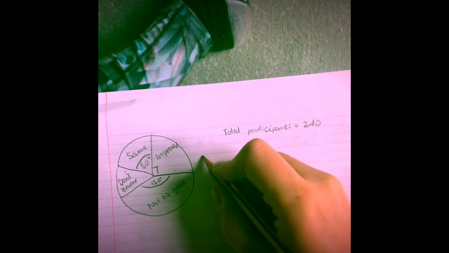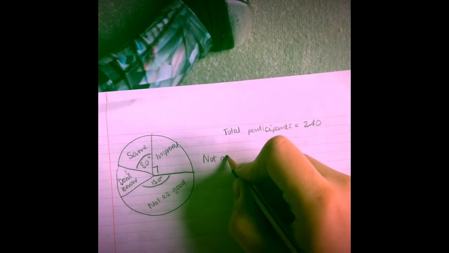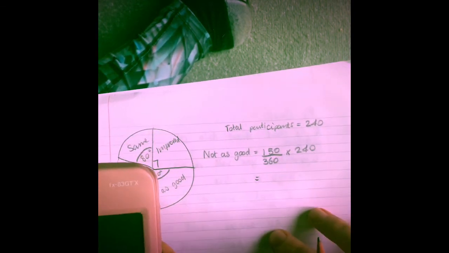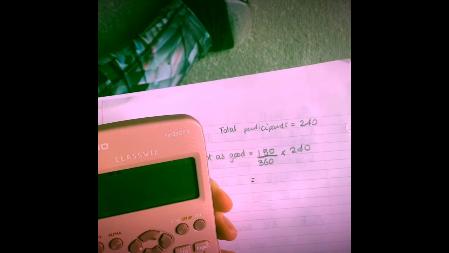Now to do the question. What we're asked to find is how many people chose not as good. So the sum for that is going to be the fraction which involves degrees only. Now the degrees for the angle is 150. So that's 150 over 360 times the number of participants, which is 240. Now all I need to do is simply put that into my calculator.